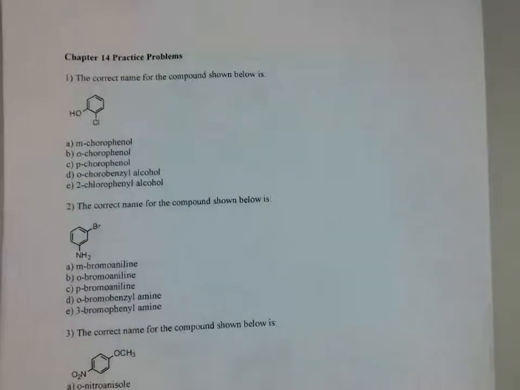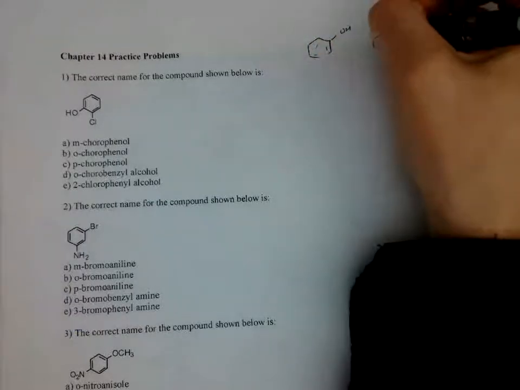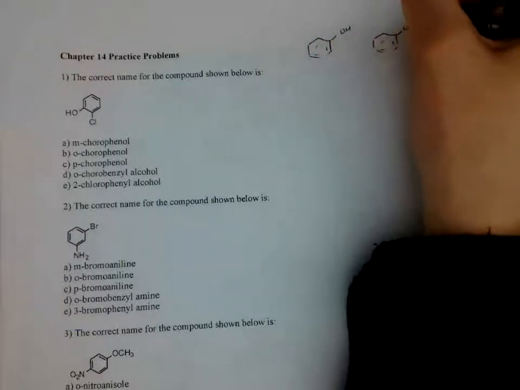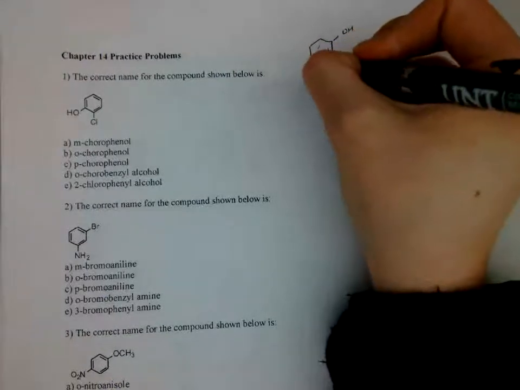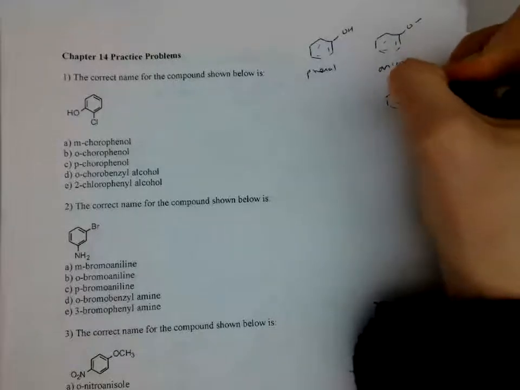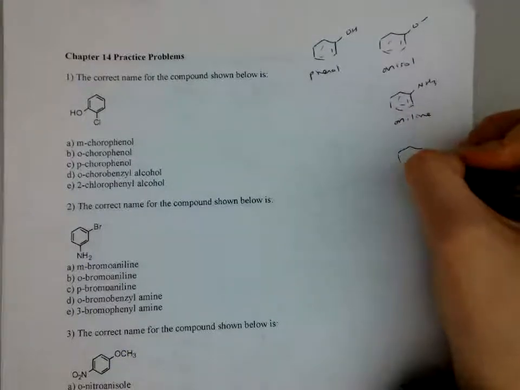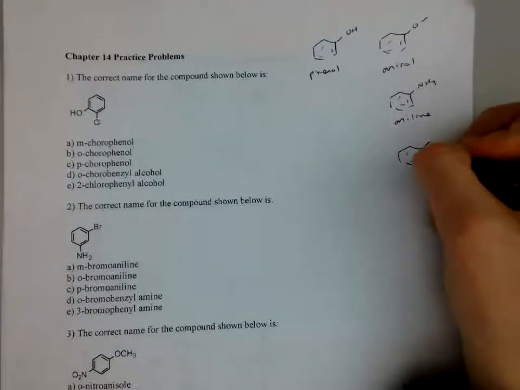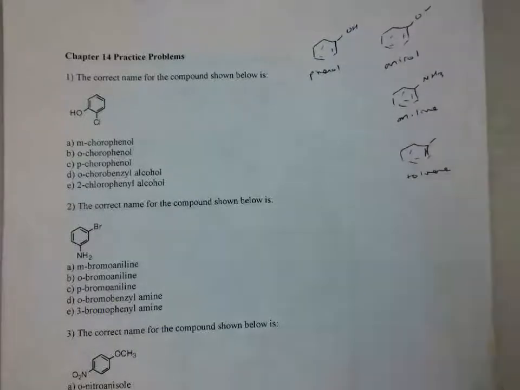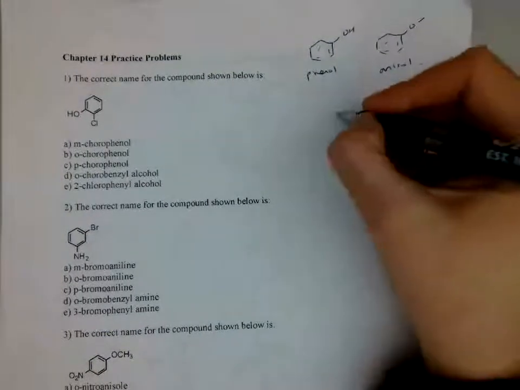So for these practice problems, I'm going to go ahead and have you memorize phenol, anisole. That's a CH3 group. You should probably memorize annulen, toluene. Those are probably the main ones. Maybe also do benzoic acid.